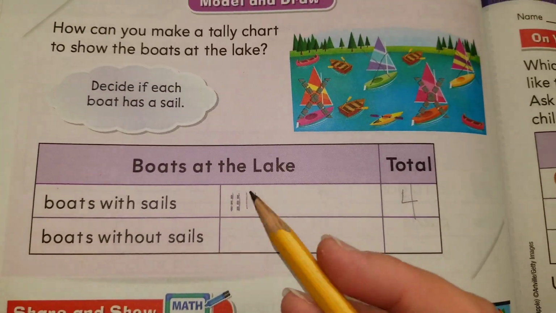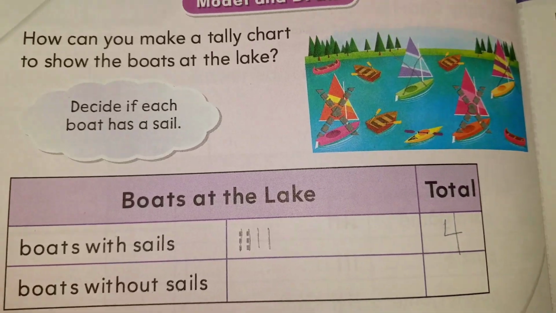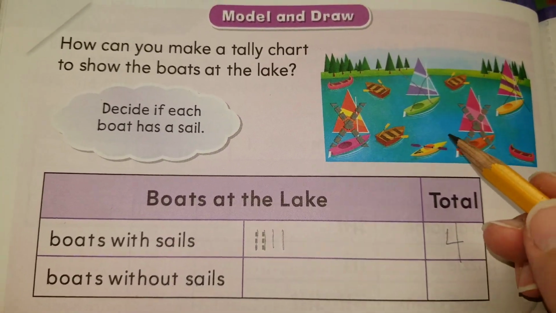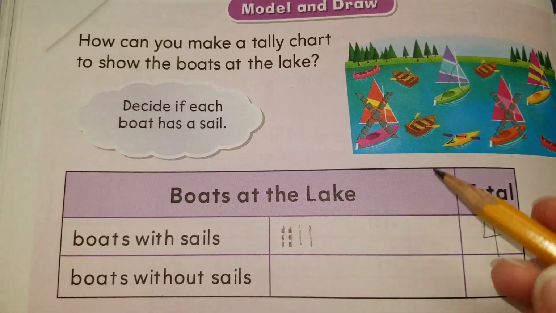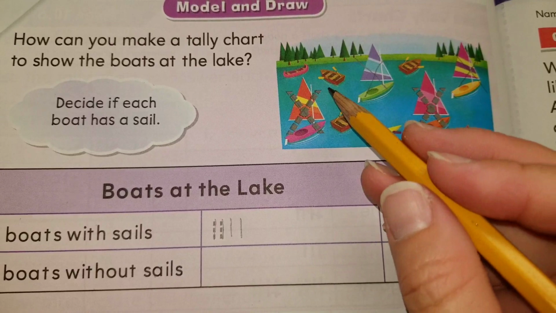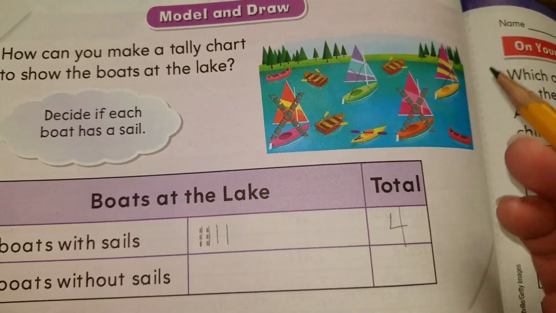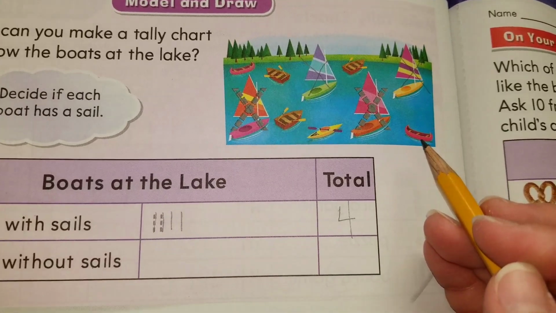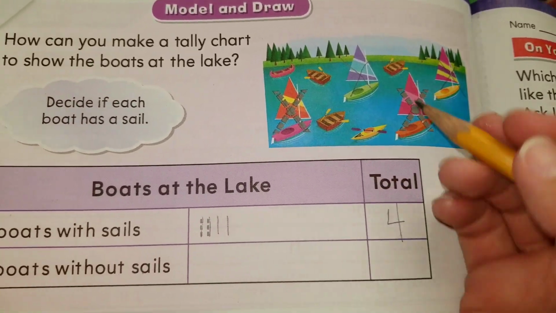Now, how about the boats without sail? The kayaks, right? I probably didn't tell you, boys and girls, that I was great at kayaking when I was a teenager. That was one of my favorite sports. So let's count. Well, we also have boats here. We're gonna count all of the ones, and we have a canoe here too.